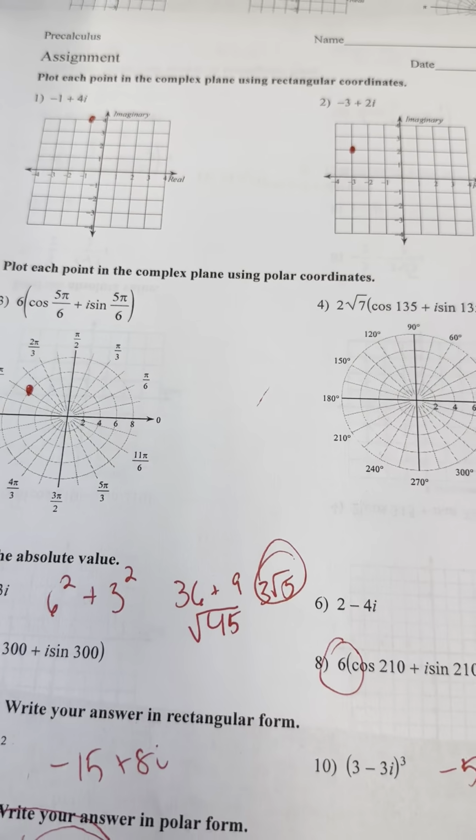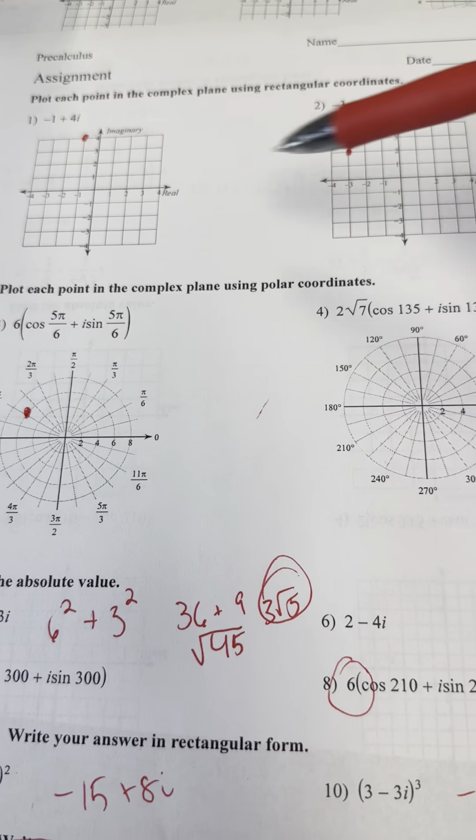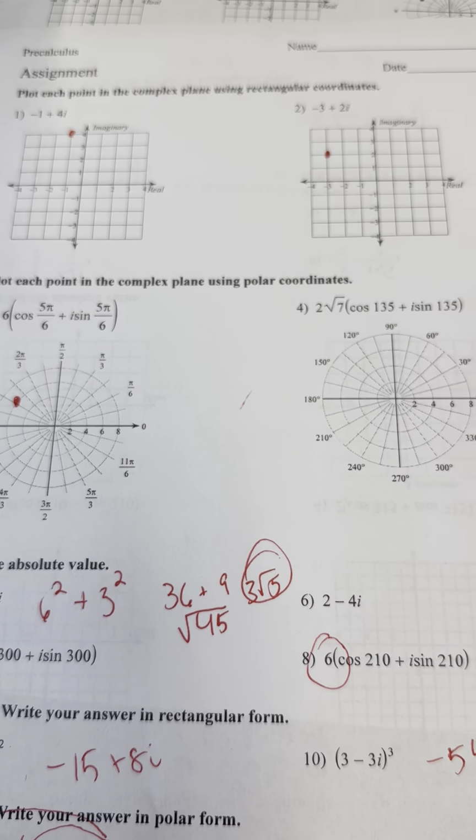So that's the worksheet. Again, don't do the ones for graphing where it's on polar, but it gives you rectangular. It's weird, all right? Really super easy.